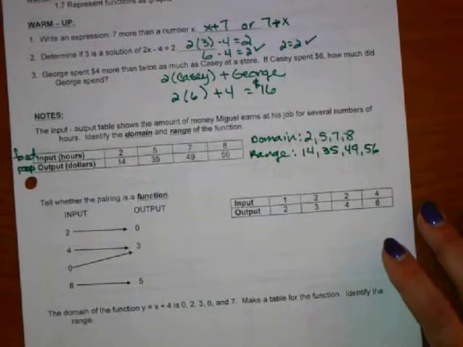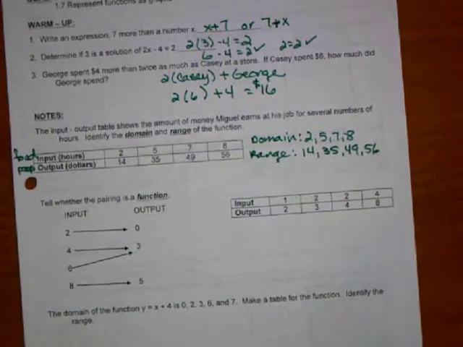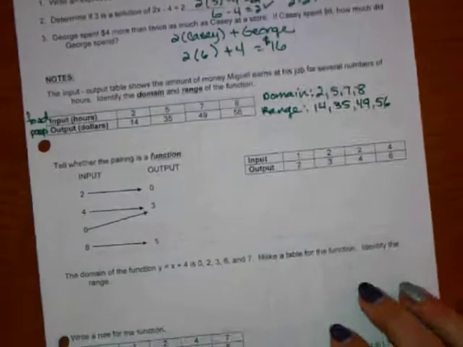Domain and range. How do you remember which is which? The alphabet. D comes before R. D is what goes in. R is what comes out. Okay? All right. Tell whether the pairing is a function.